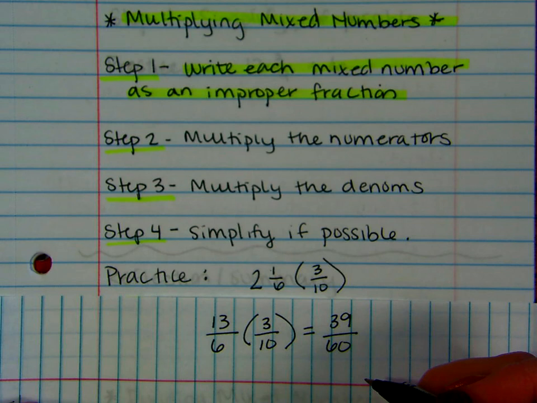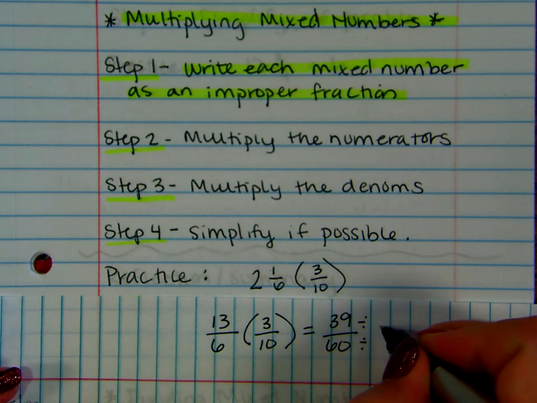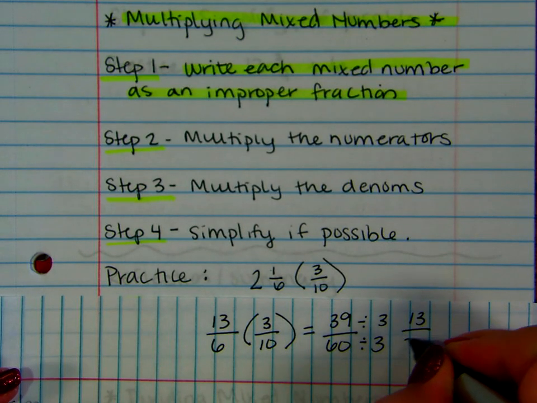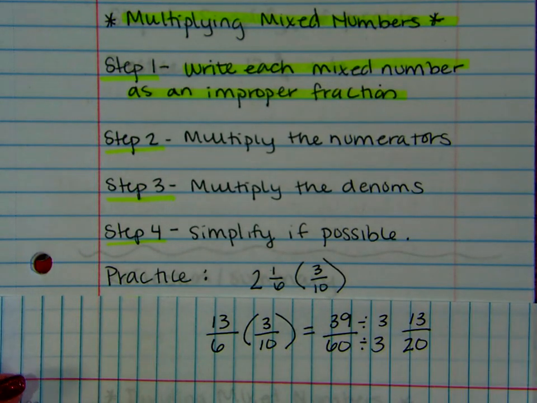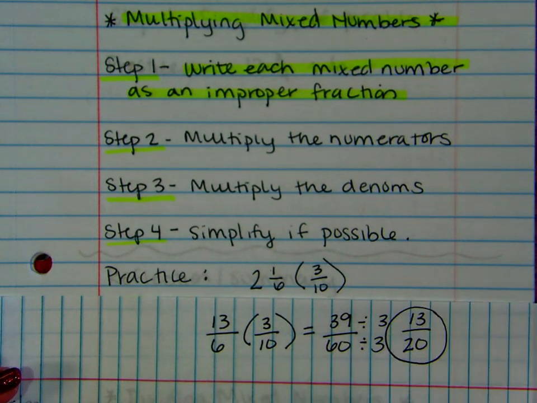There happens to be one number that can go into both 39 and 60, and that is 3. So I'm going to divide each one of these by 3. And when I do that, I'm going to get 13 over 20. Now I can't go any further, so that is my final answer. 13 over 20.